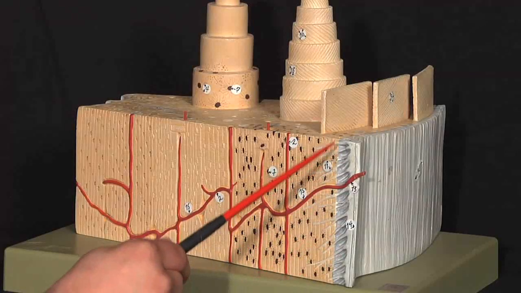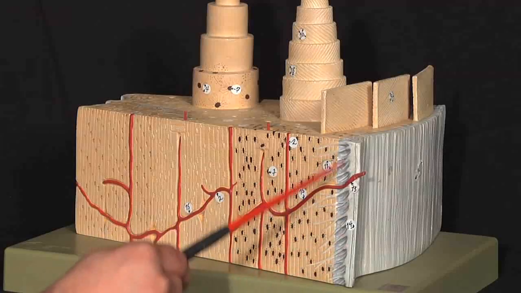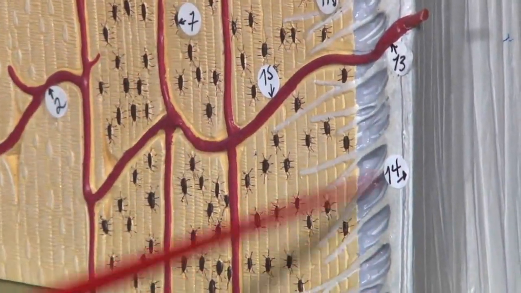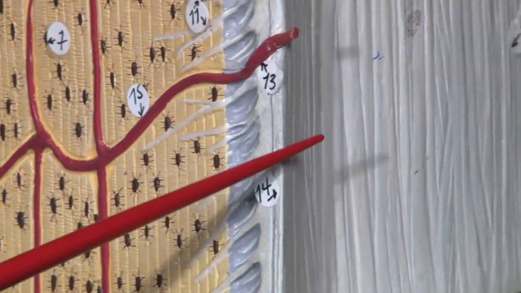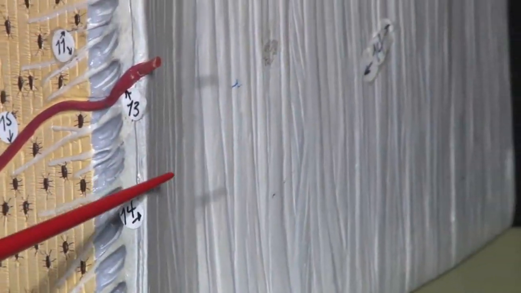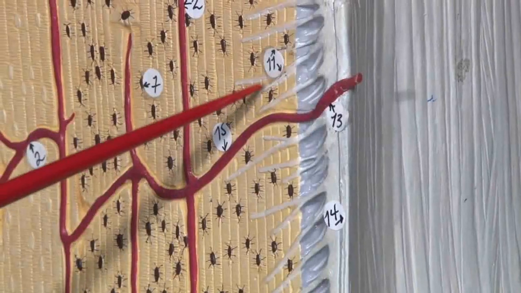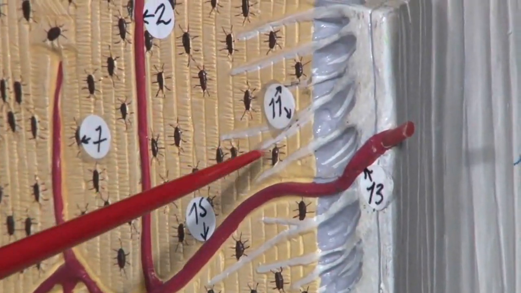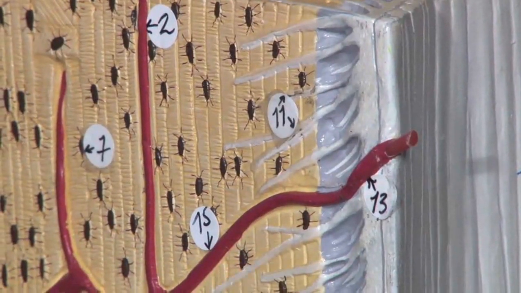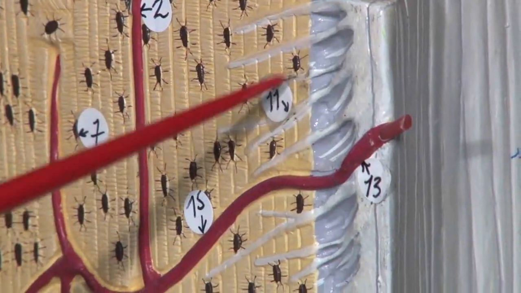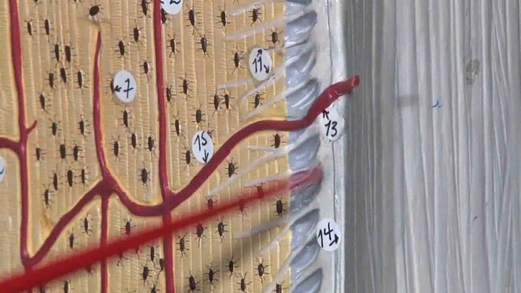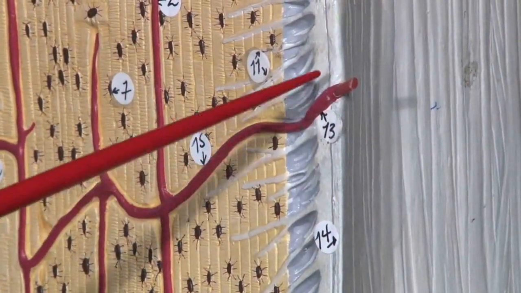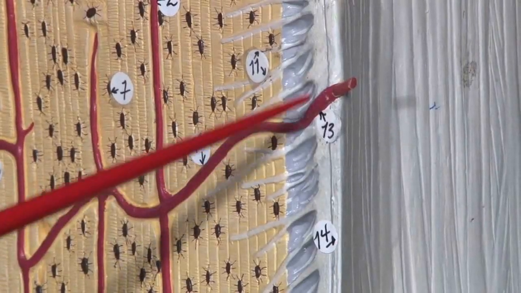Number 14, the outer connective membrane covering the bone, the periosteum. Number 11, the Sharpey's fibers that project into the bone. The periosteum, number 14, allows blood vessels, lymphatics, and nerves into the bone.